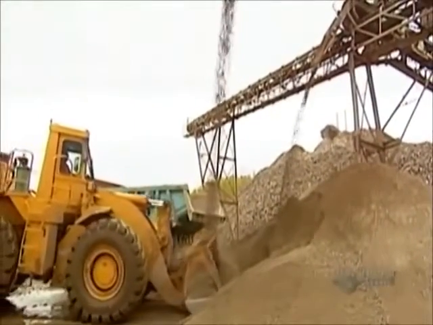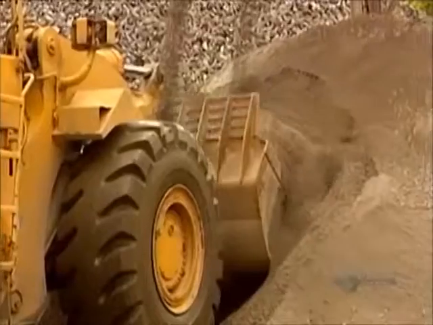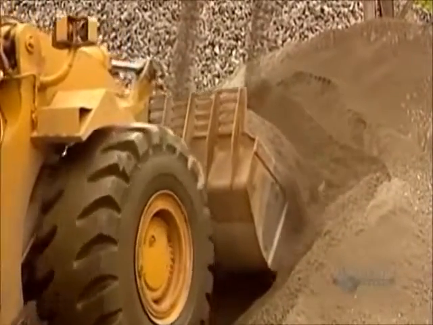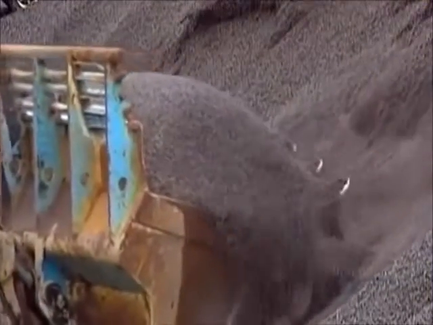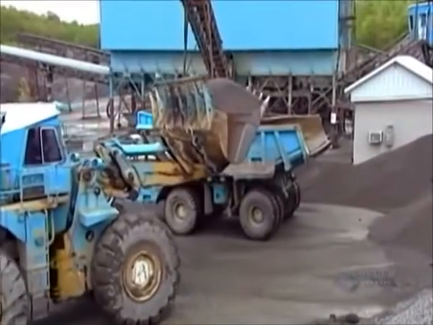After this last crushing stage, the largest stones are 2 centimeters in size. Everything smaller than 5 millimeters goes in one pile. That includes stone dust created by the crushing process.